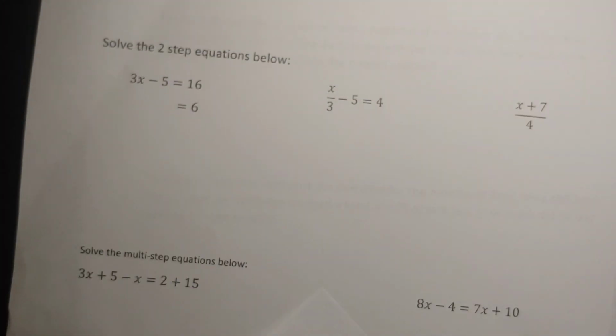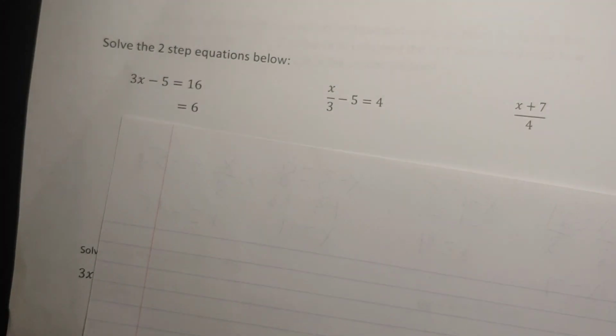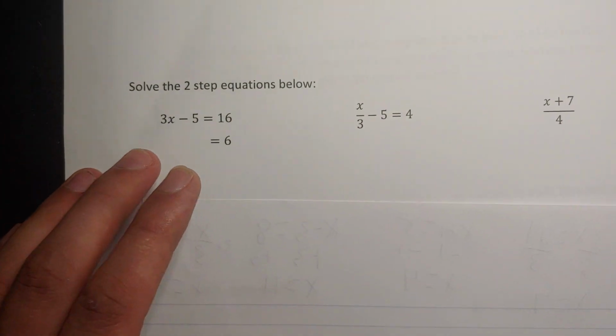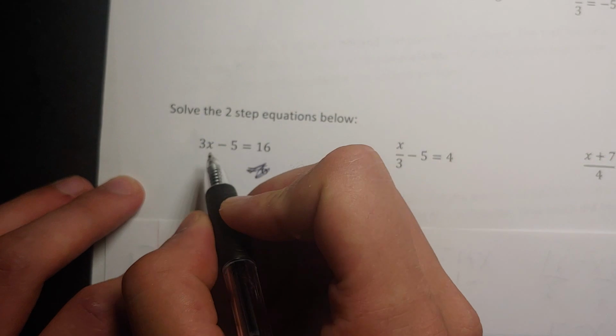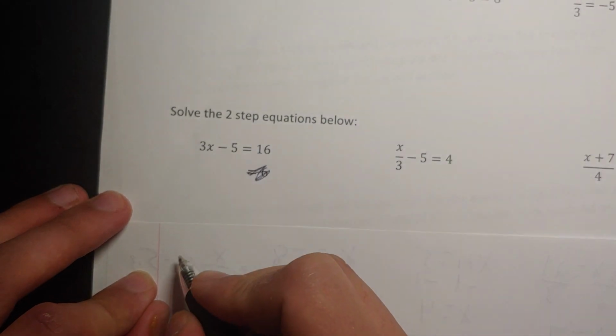Sometimes we need more than one step. Sometimes we have two-step equations. Okay, this should not be there. So we have 3x minus 5 equals 16.